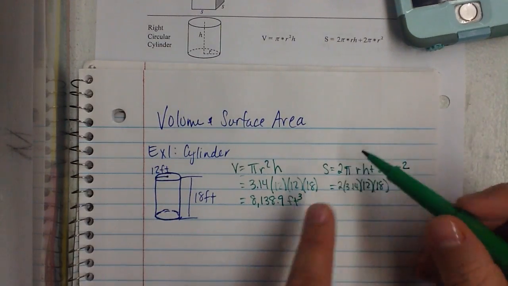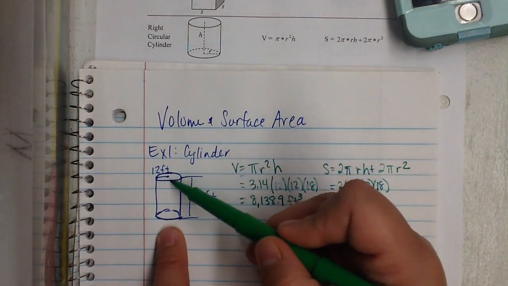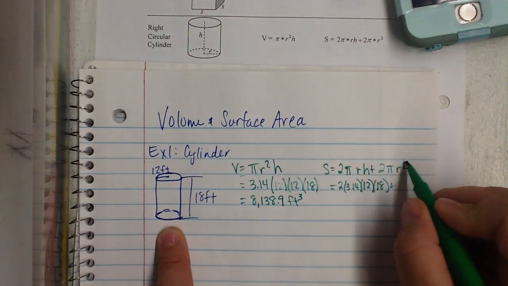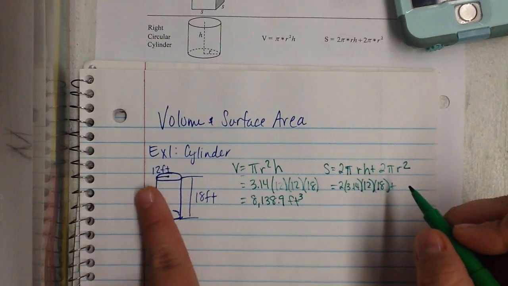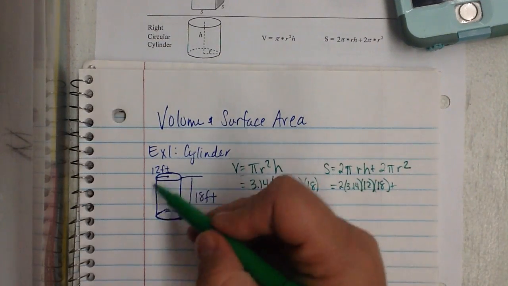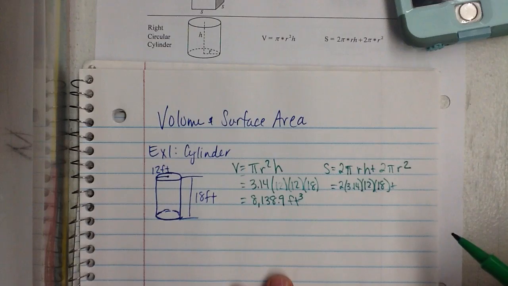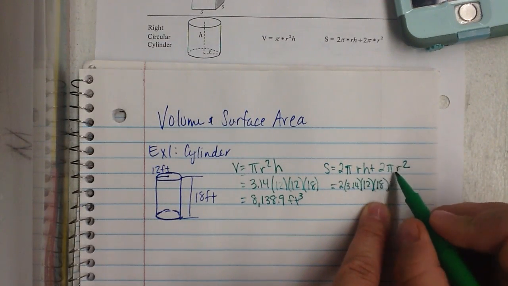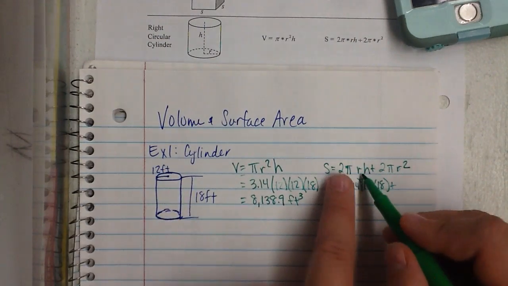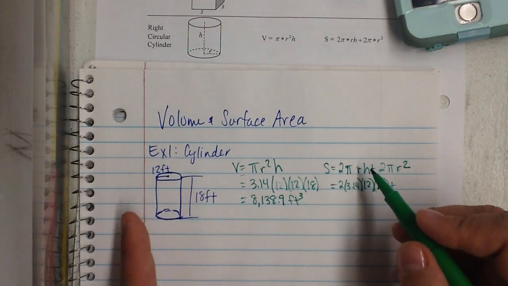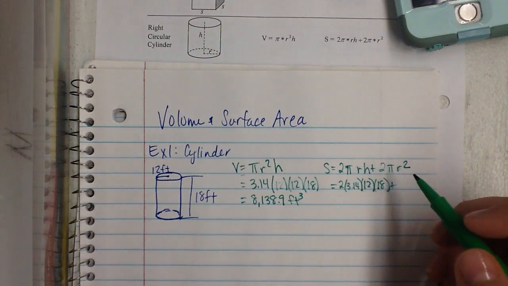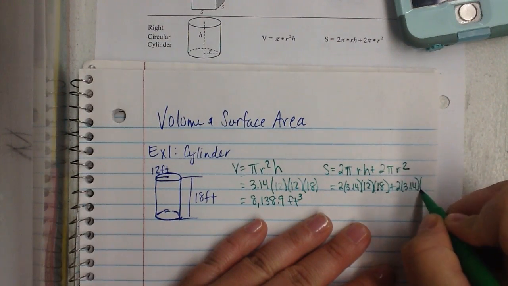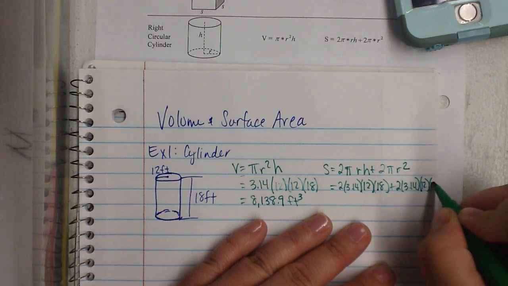Oh, sorry, I have those backwards. This part right here is finding the area of the top and the bottom. This part right here is finding the area of what would be the rectangle that goes around. So 2 times 3.14 times 12 times 12.